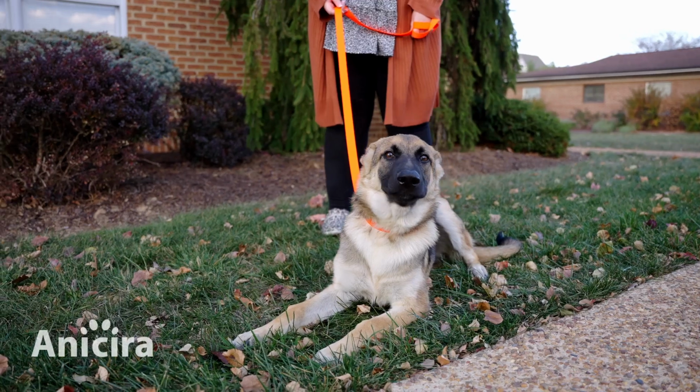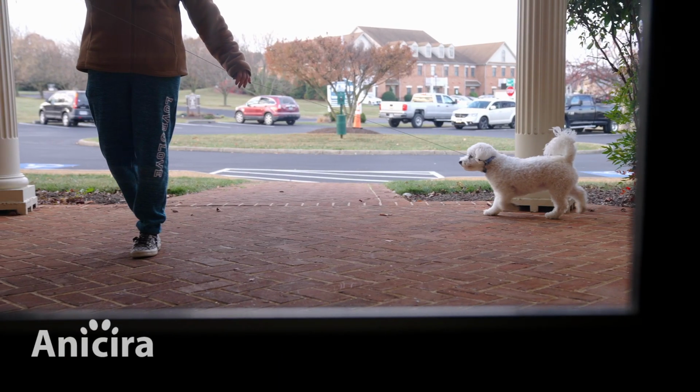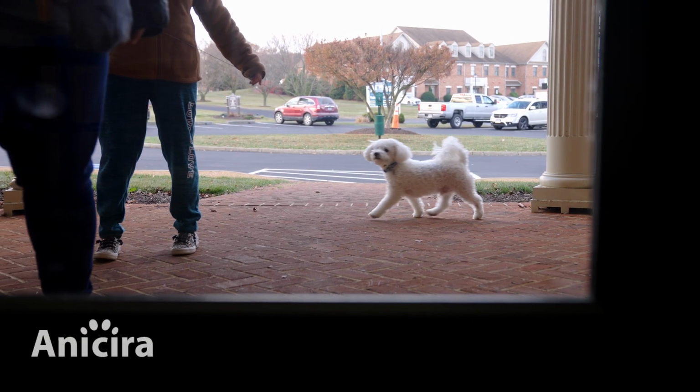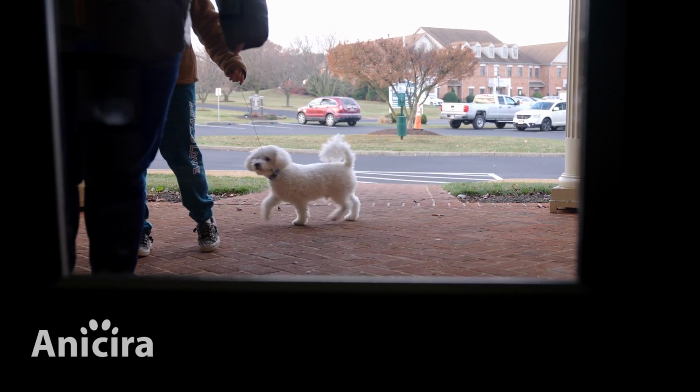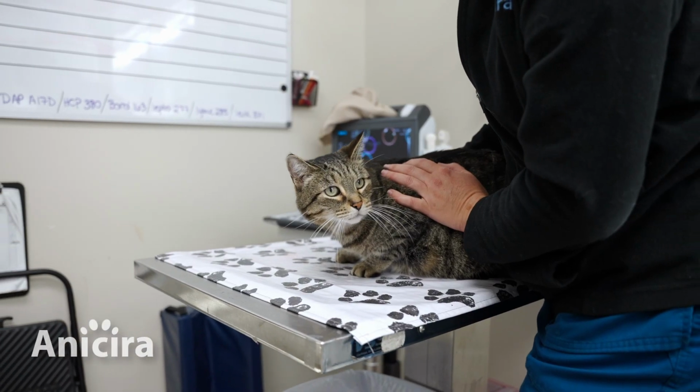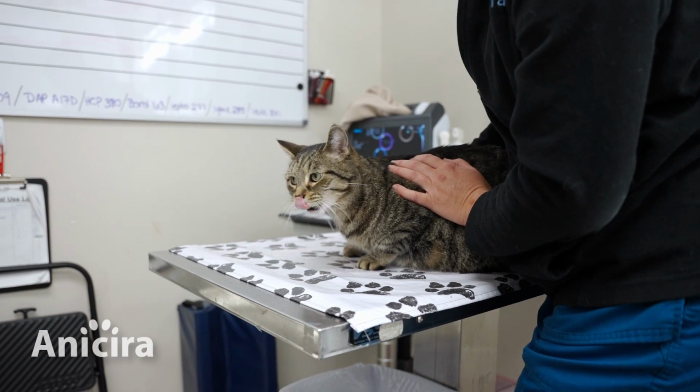Anytime we have to do x-rays, the probe has to go in their mouth a certain way. We can't keep them awake enough to be able to do that. As well as cleaning the teeth, we do go under the gum line, which can be a little bit irritating to the gums, and they are not gonna sit still for that sort of thing.